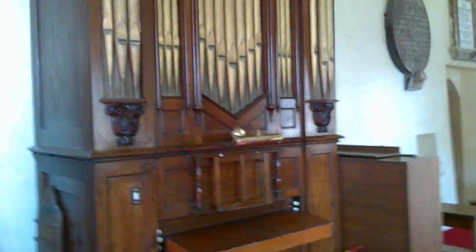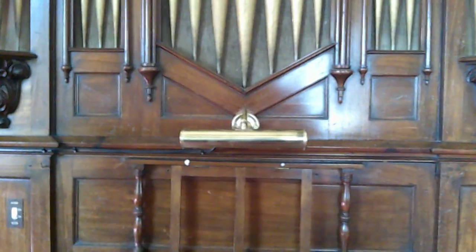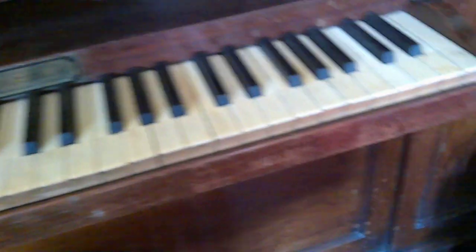The organ, nice organ case. You can see it's a single manual. I can't see any maker's marks on it. We've got 5 stops, single manual, and a small pedal board. That's the very small pedal board. Can't see any maker's mark. I'll just lift up the cover here carefully. Here we are. Here we go.